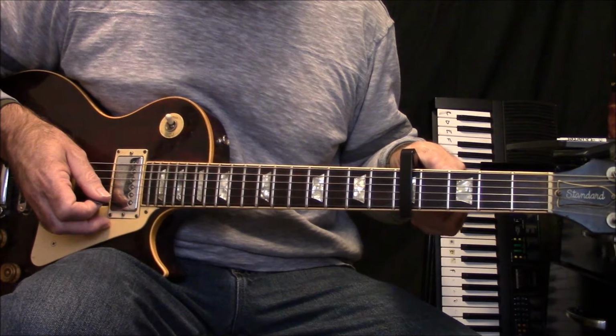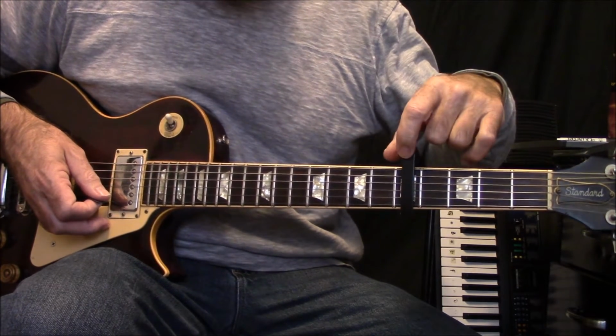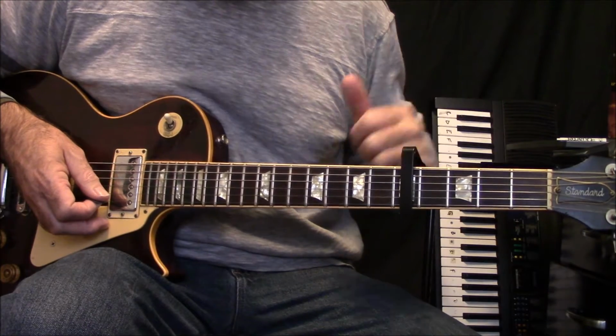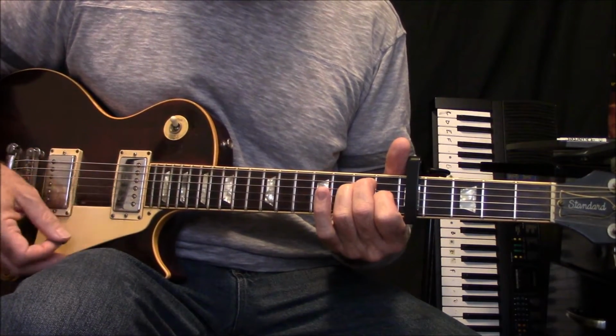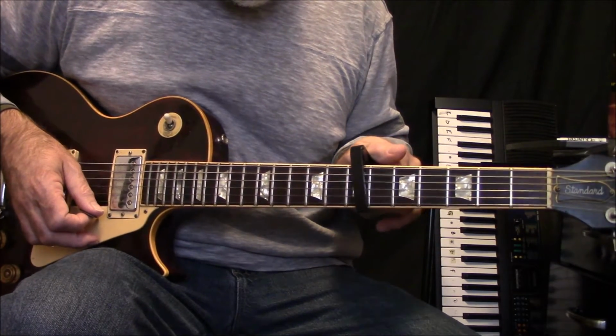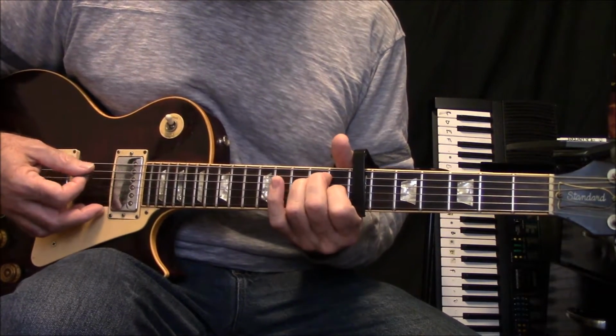So we're going to go up to the 5th fret, which is now the A note on this string right here, the A on the E string, and we're going to play the A major. Move it to the 7th, B major.